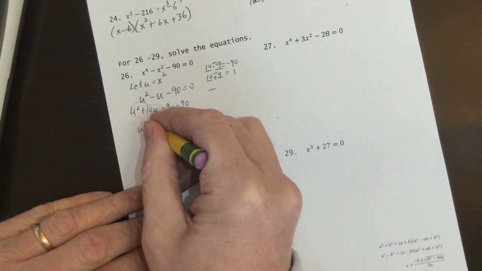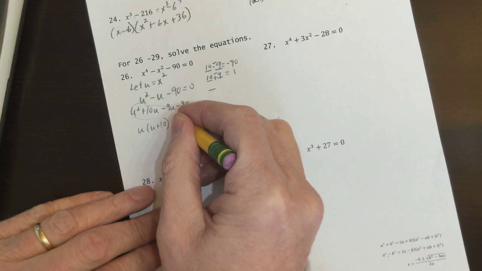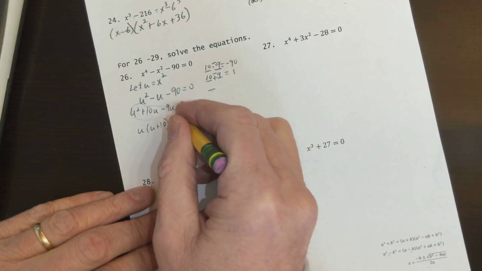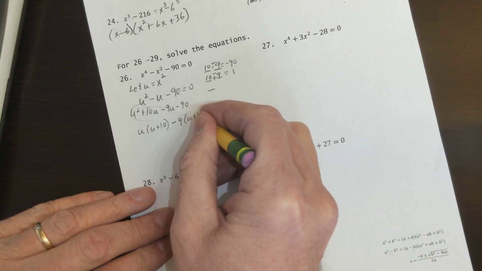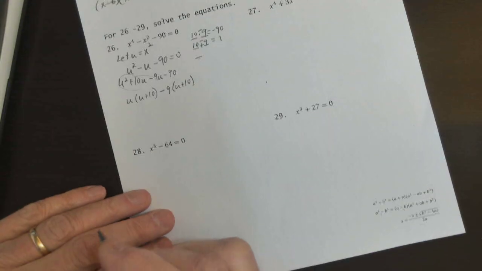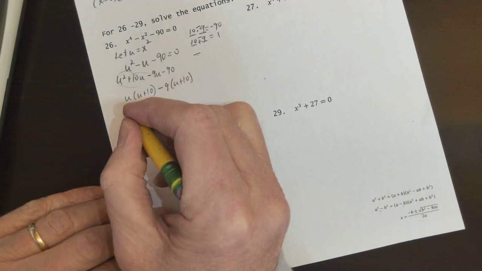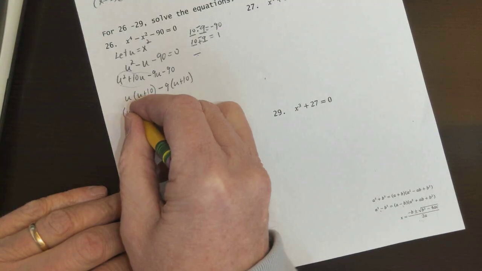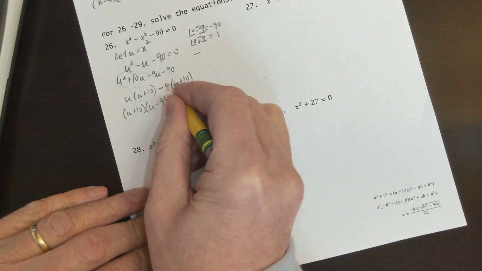This is u times u plus 10. This is negative 9 times u plus 10. So now we've got u plus 10 times u minus 9 equals 0.